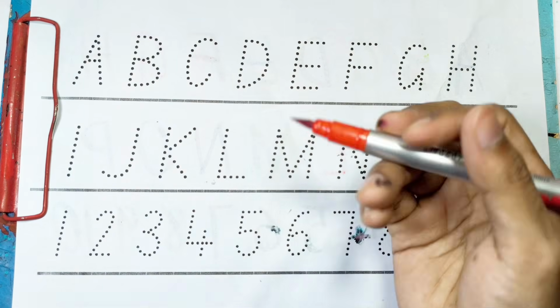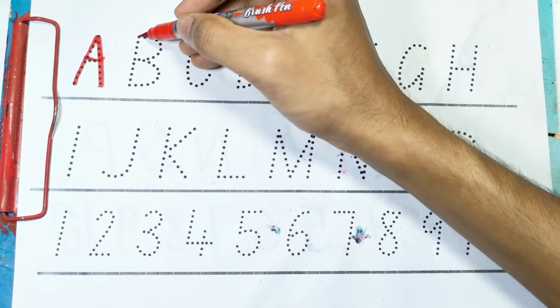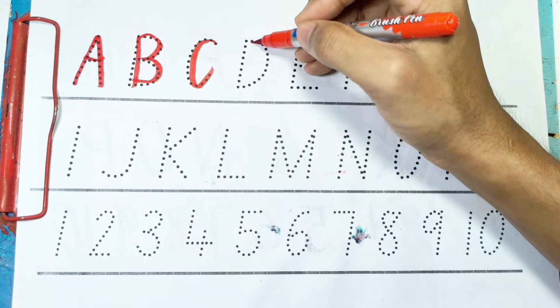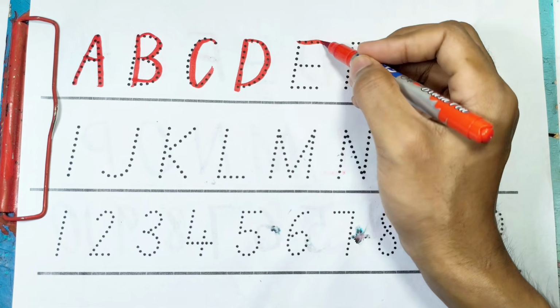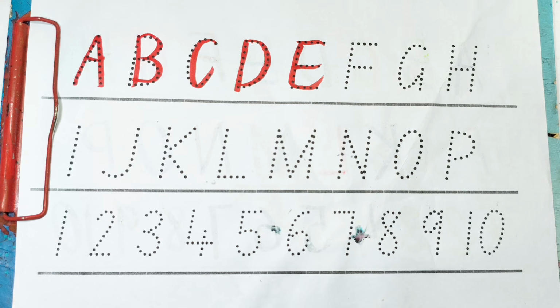Now we are using the color of red and writing the alphabet of A. Stay with us. A for apple. The next one is B. B for ball. C for cat, C for cow. D. D for dog, D for doll. E for egg, E for elephant.